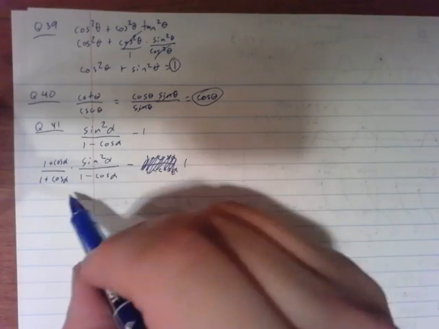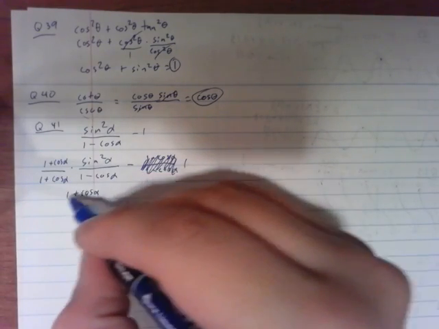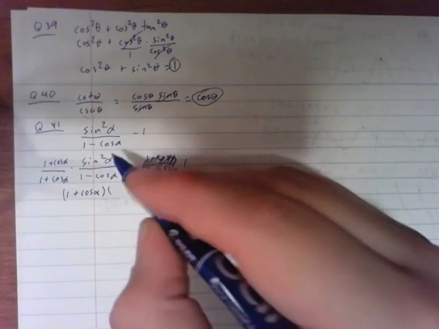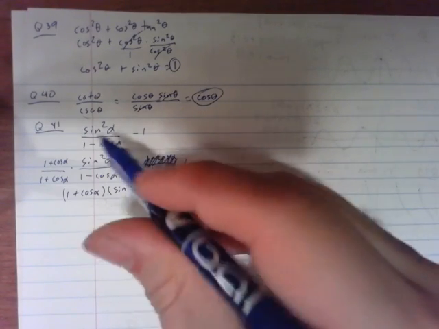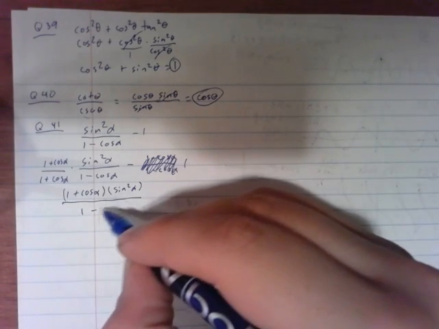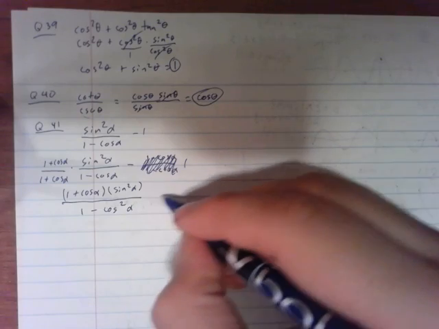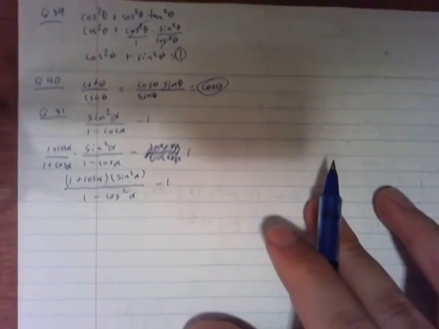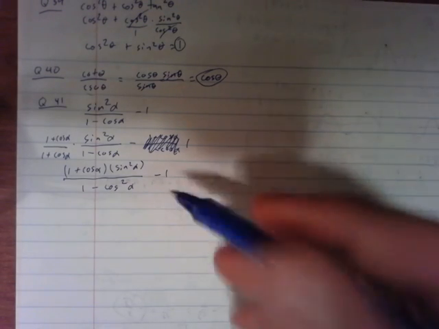So here we have multiplying by a conjugate, so we have 1 plus cosine of alpha in parentheses times sine squared of alpha, like that. All of this is divided by 1 minus cosine squared of alpha. We still have minus 1, by the way. We just pretend like we didn't do anything to that minus 1. So it's just left hanging out there.